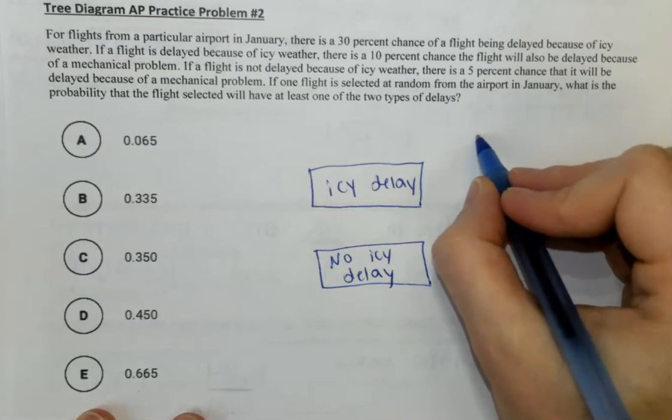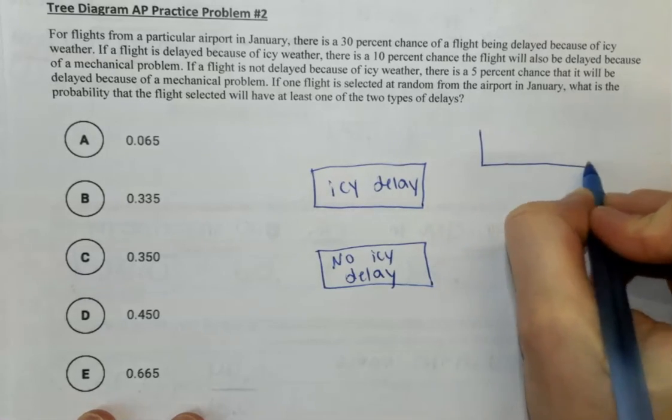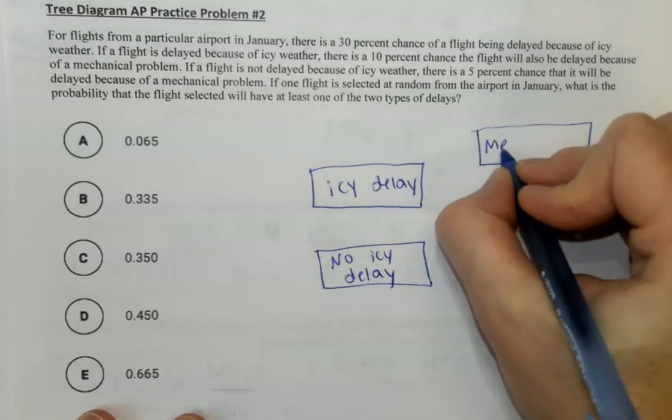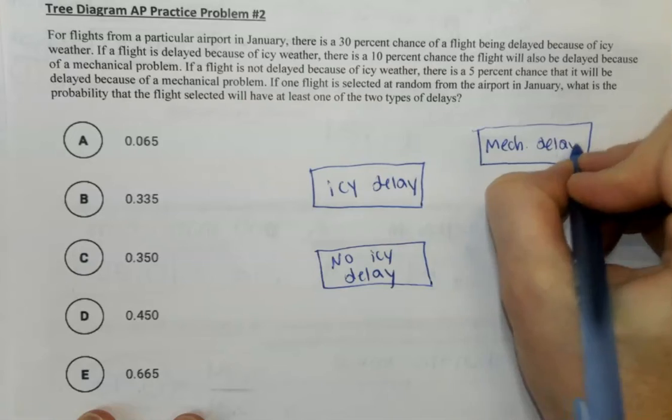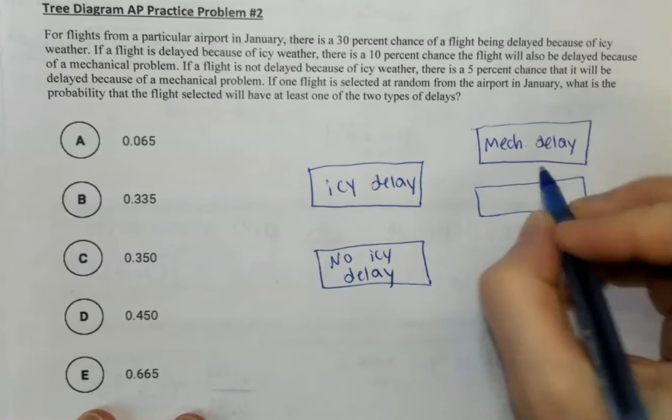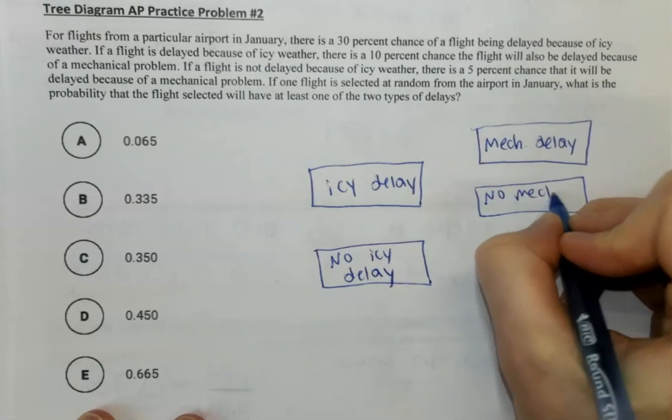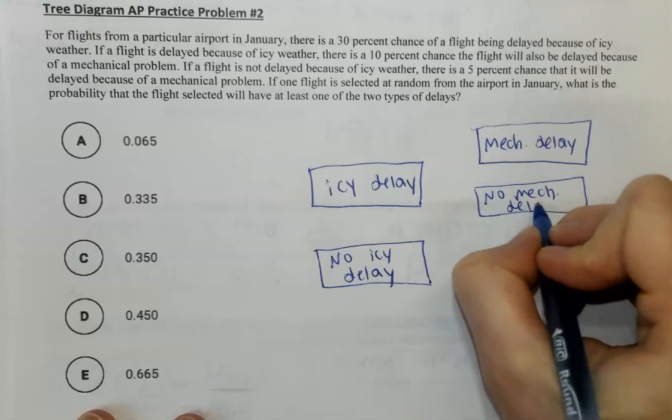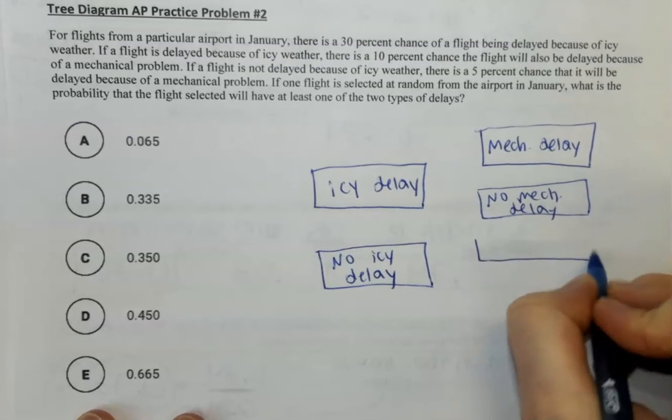Then we've got mechanical delay, no mechanical delay. Same here.